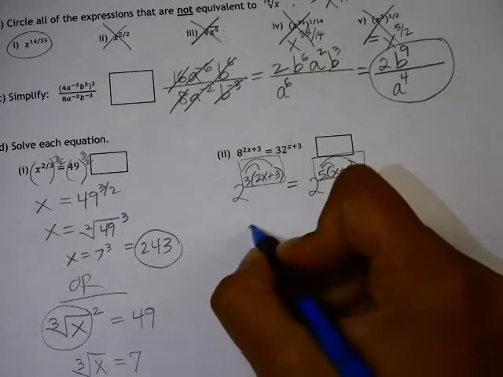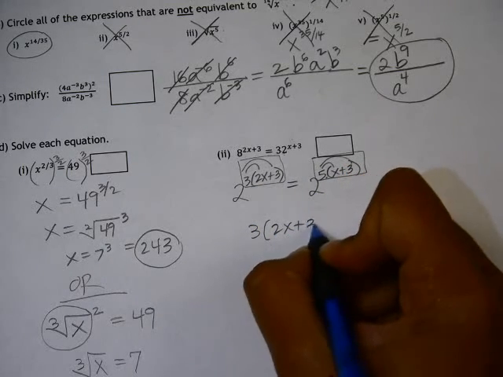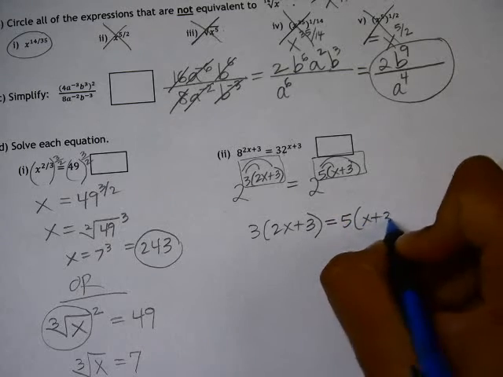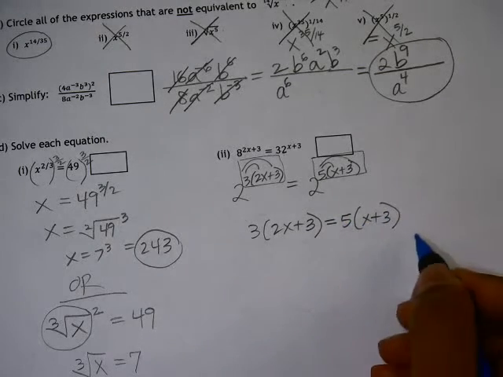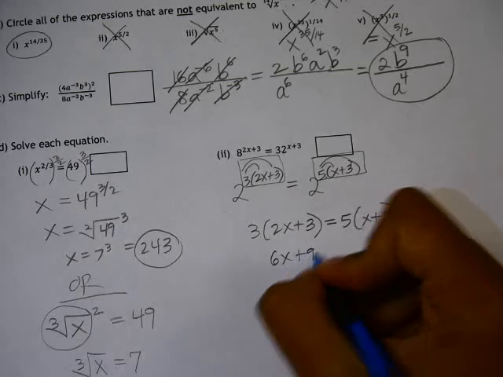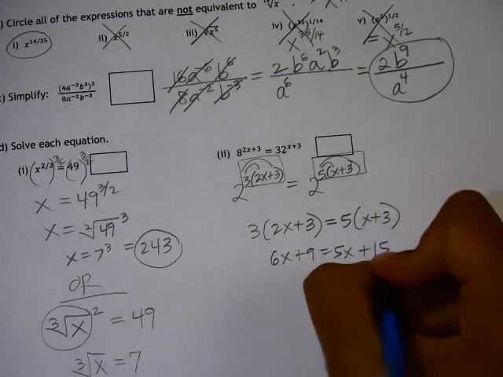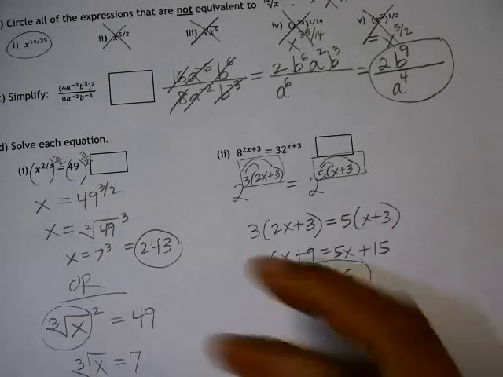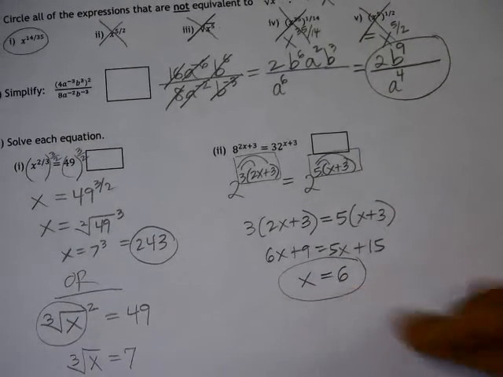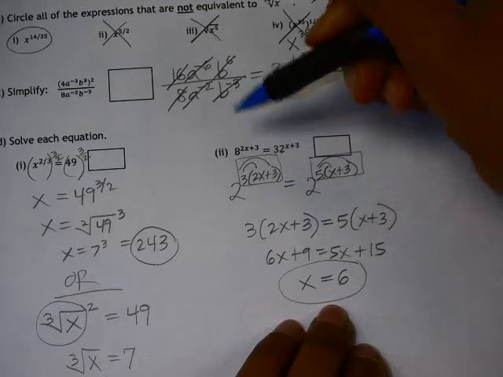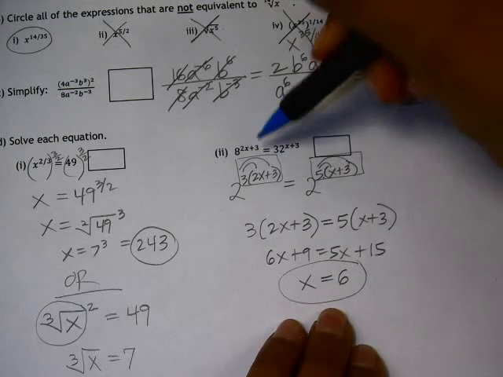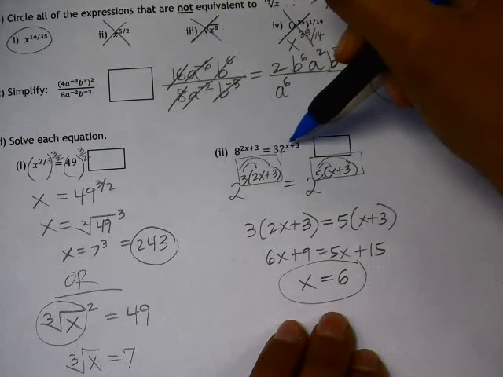So I'm going to drop the bases and rewrite 3 quantity 2x plus 3 must be equal to 5 times the quantity x plus 3, and then we're solving that equation. So 6x plus 9 equals 5x plus 15, x equals 6. A good thing to do also when you're done is take that solution, plug it back in, and verify that 8 to the 2 times 6 plus 3 is actually equal to 32 to the 6 plus 3.